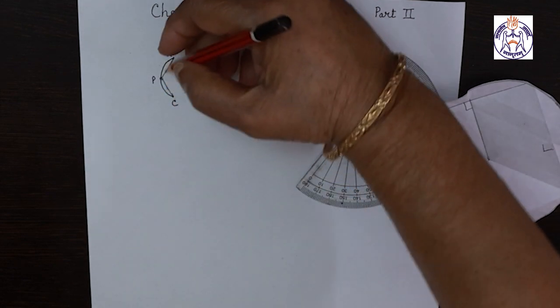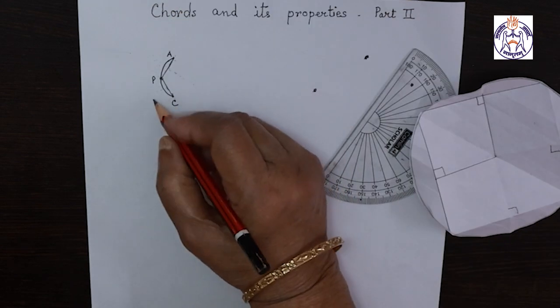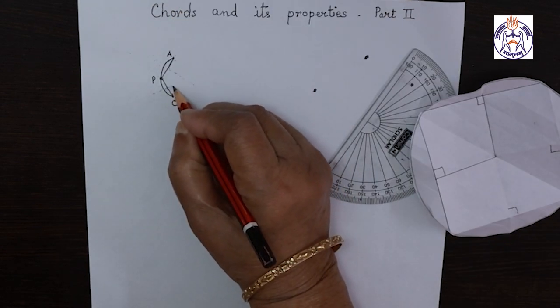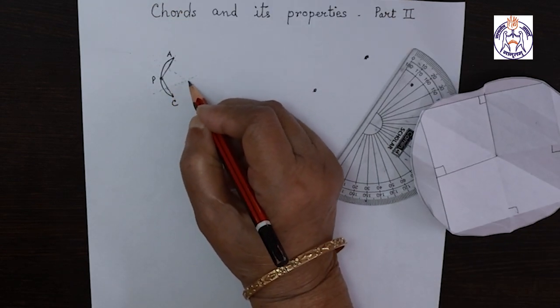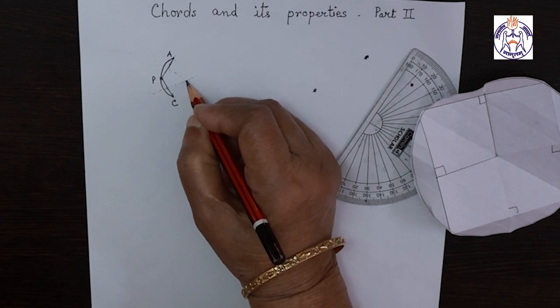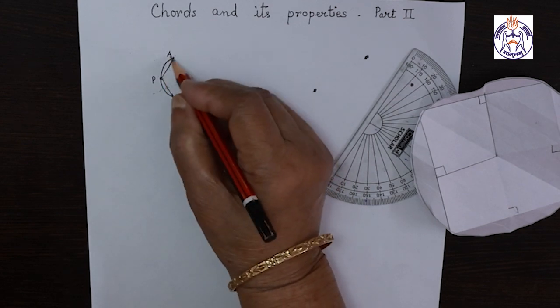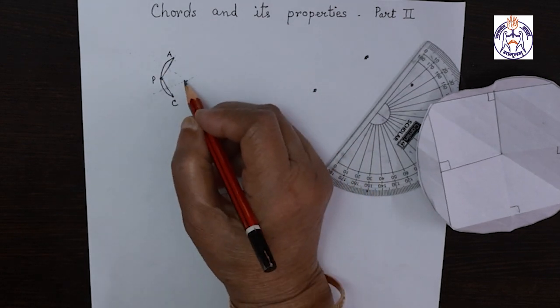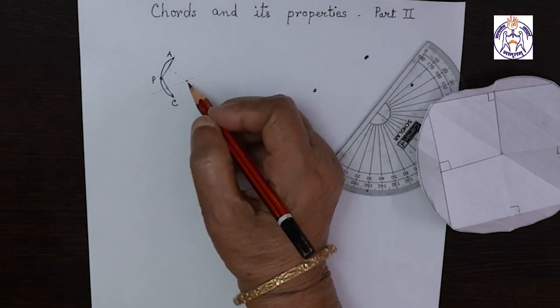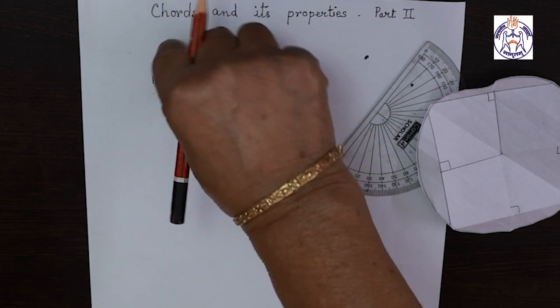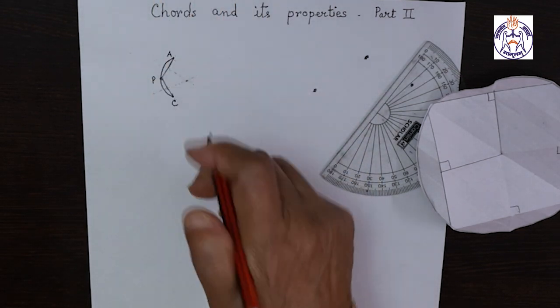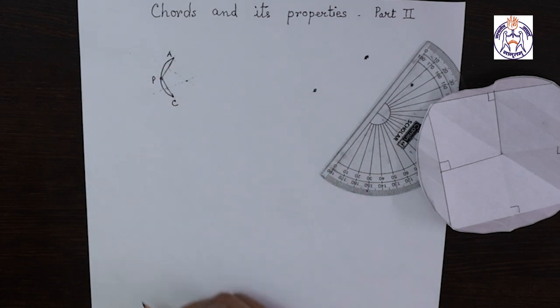They have to meet somewhere at the center of this whole circle. And with that as the center and taking this as the radius, if we draw a circle, that will give us the complete circle.